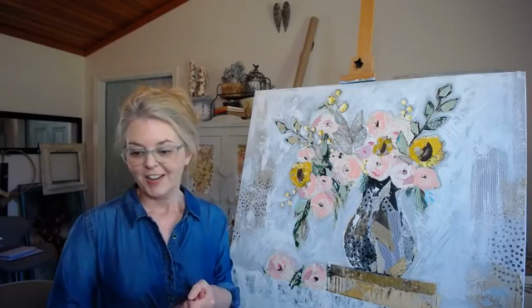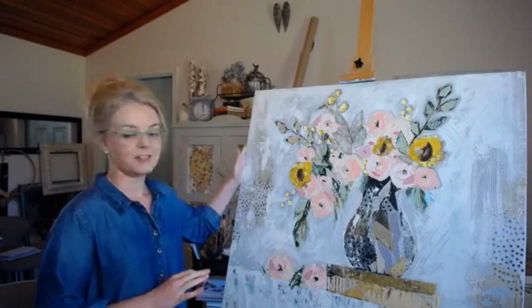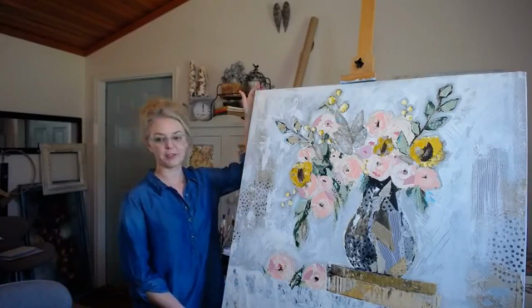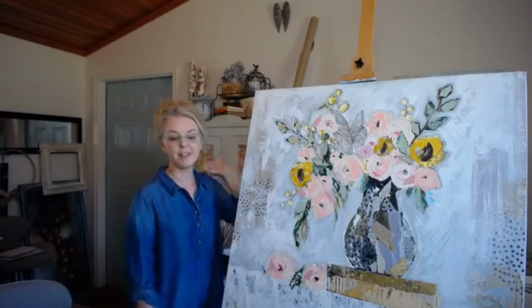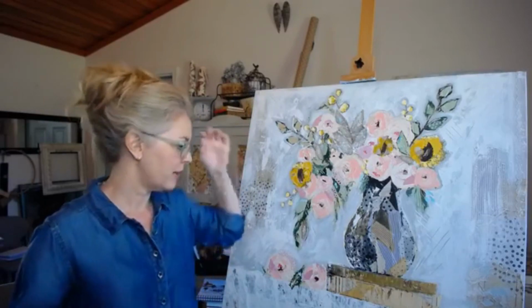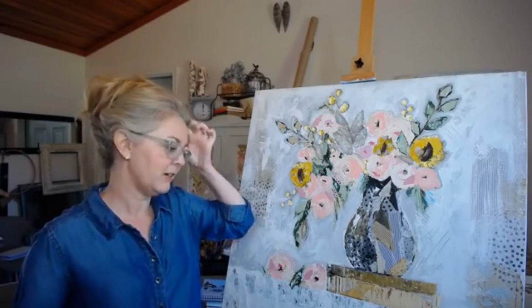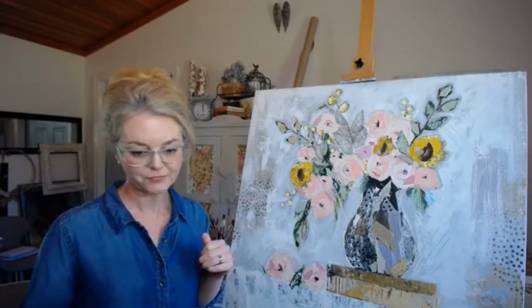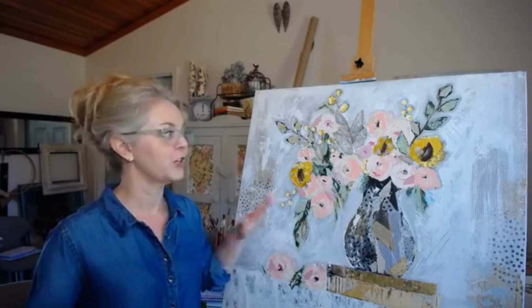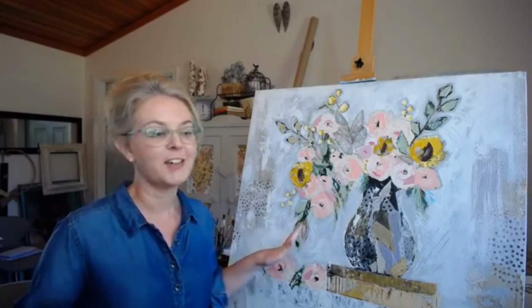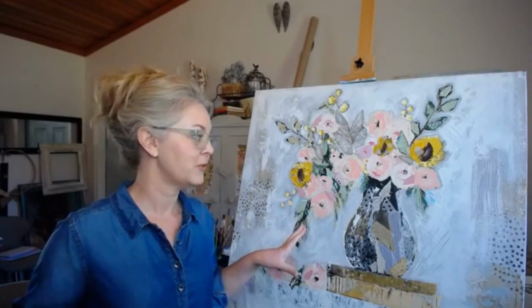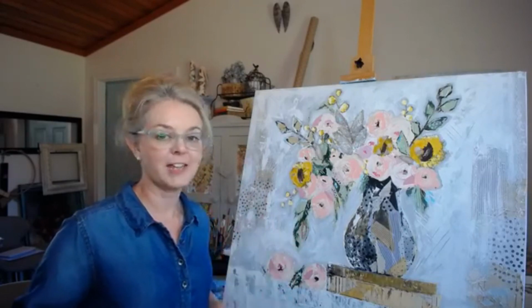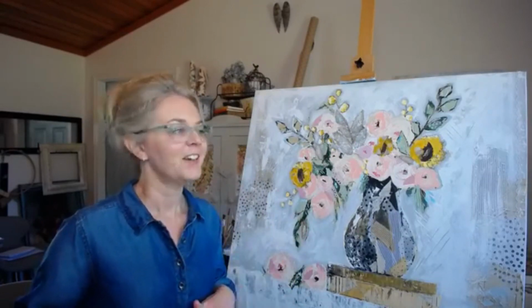So we're going to start with this giant here. This one is 36 by 36. It's a big canvas, and it is one of the most creative pieces that I've done, I believe. There is so much stuff going on in this painting, and it took me about a year. I started on it, and then I would add to it, and then I would add to it.